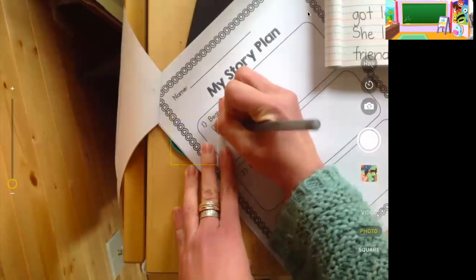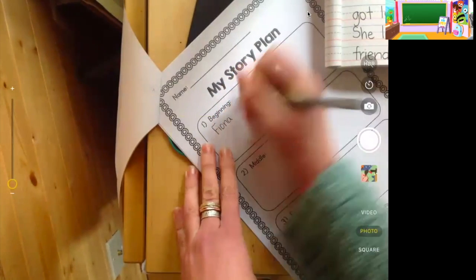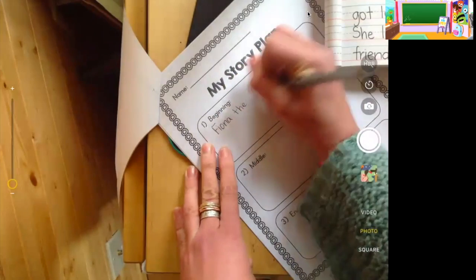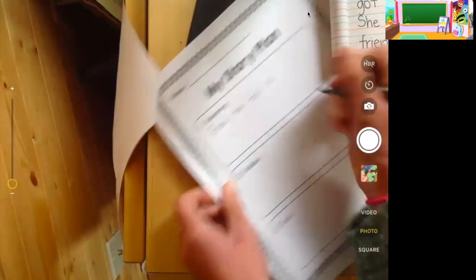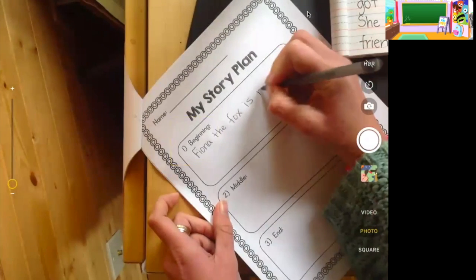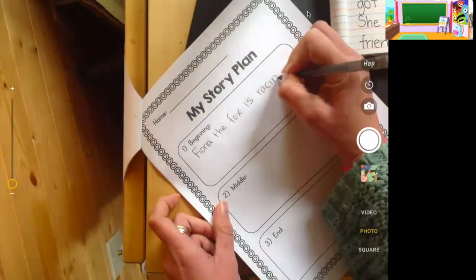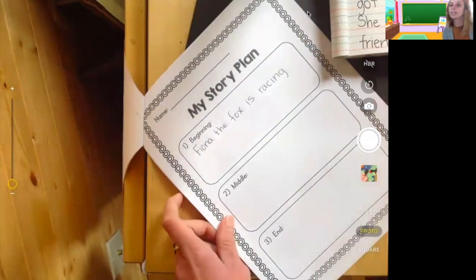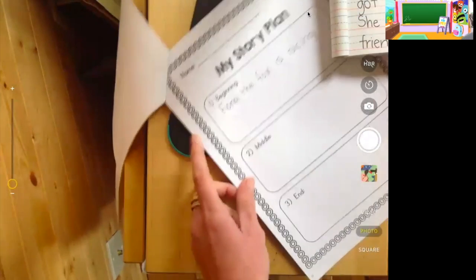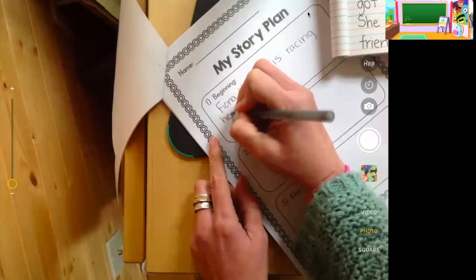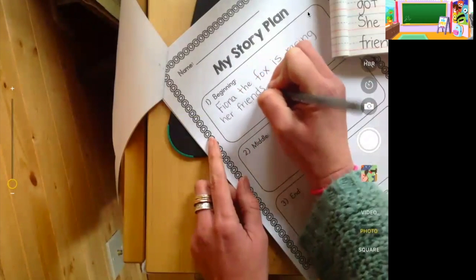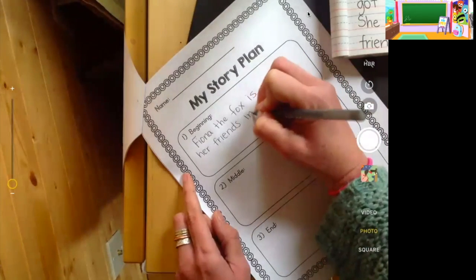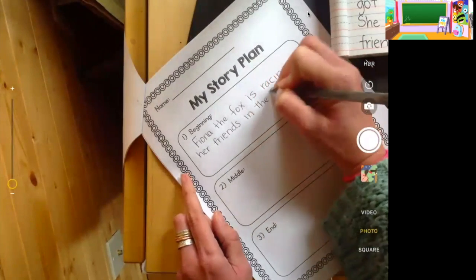So Fiona the fox is racing, and just sounding it out the best I can, her friends in the forest. Okay?